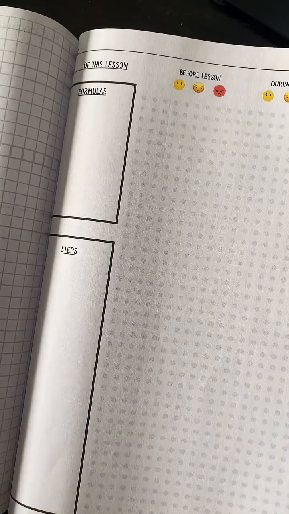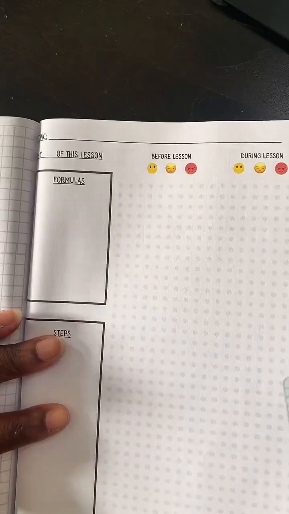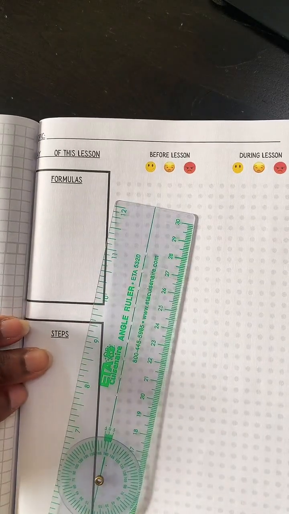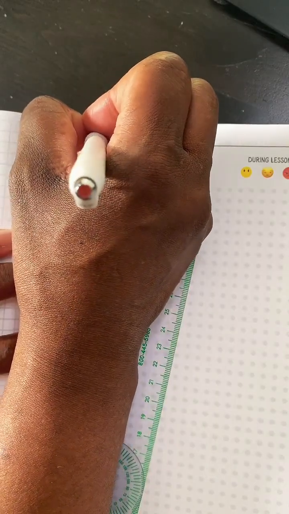Let's do a little mad tap. Let's see if we can get to like 30. I'm not asking for too much. Okay? I'm not asking for too much. Just a little mad tap here. So, we're going to do a little intro to Trig.